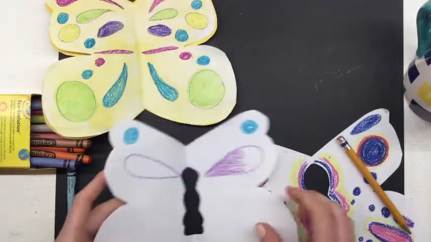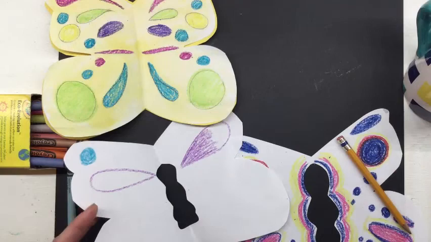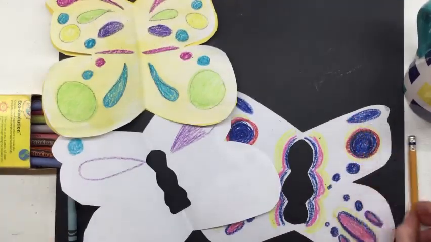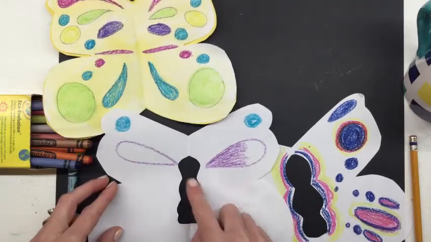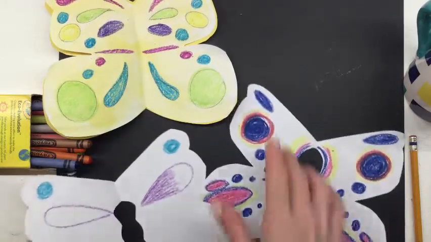And when I open it up, it looks like I have the body of my butterfly in the center. Kind of a fun add-on. It still can fold up like this, or you could put it on a piece of paper so that you can see this really cool space in the middle.